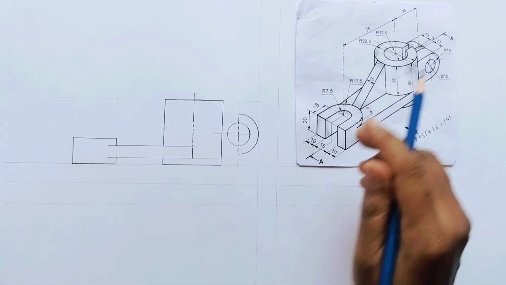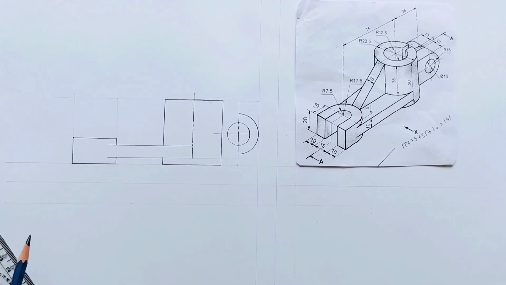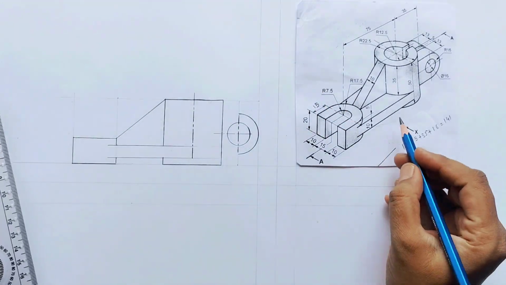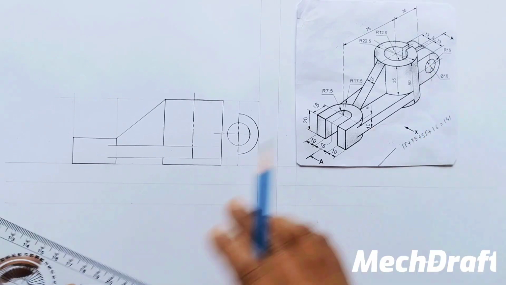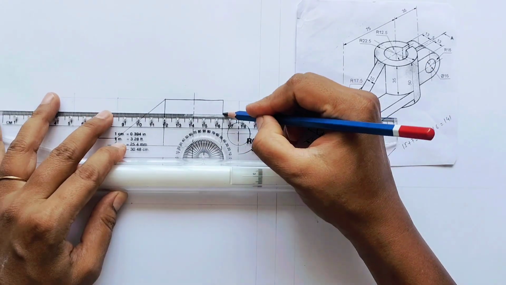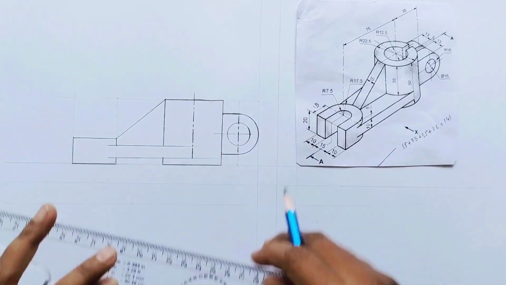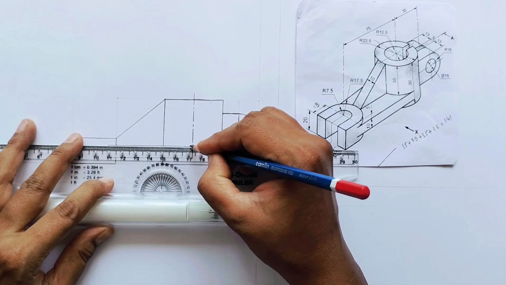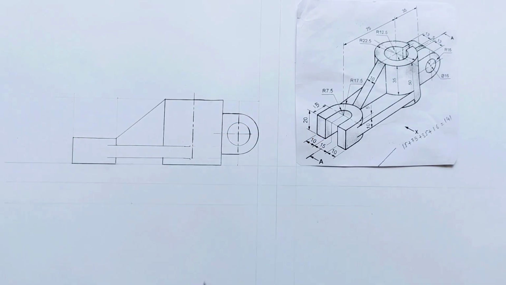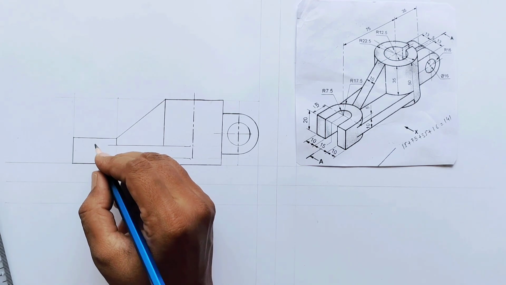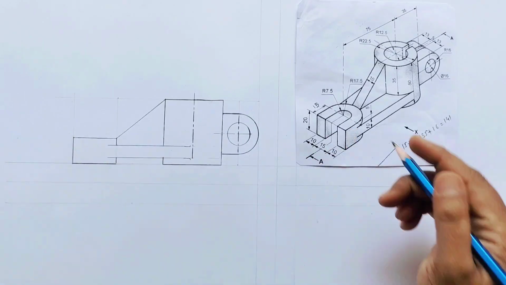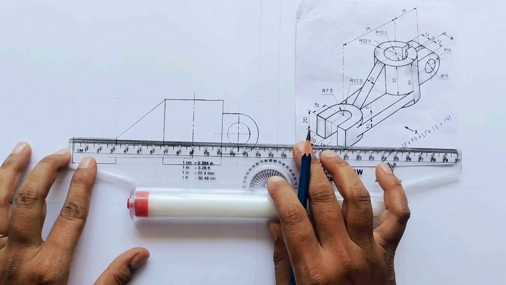Next, move towards the rib. Whenever we see the object from the X direction, we can only see the inclined line, so draw the inclined line and complete the semicircular part with the horizontal lines. Next, there is one inner half circle cut, so the center line is at 15 from the left corner. Mark 15 mm from the left corner and draw one center line.